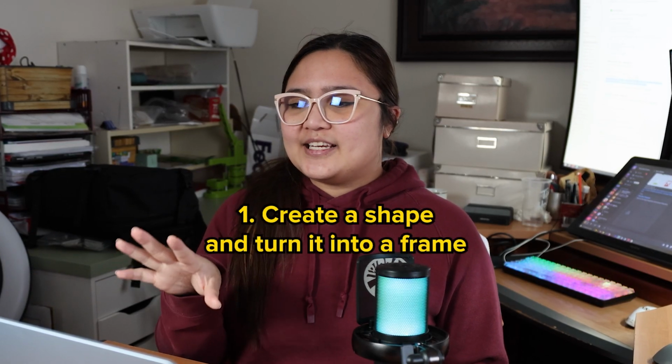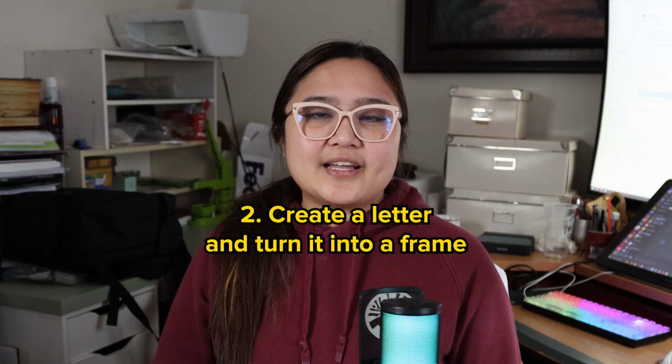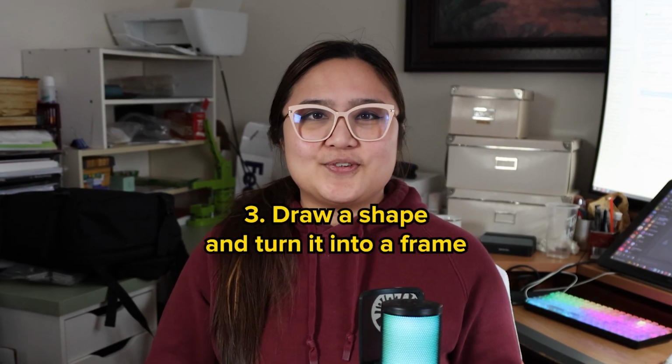I'm going to teach you how to do three things. One is to create any shape you find on Canva into a frame that you want. The second one would be a letter, and the third one is any shape that you draw by yourself.